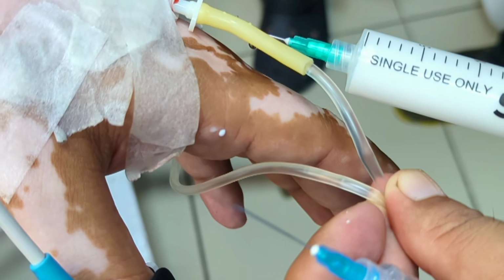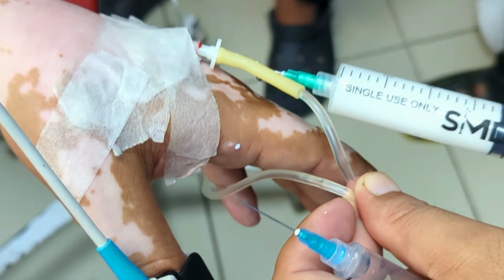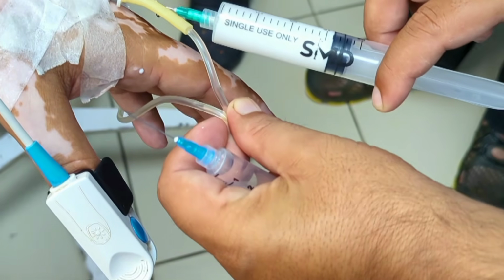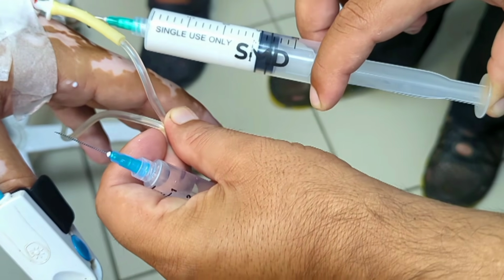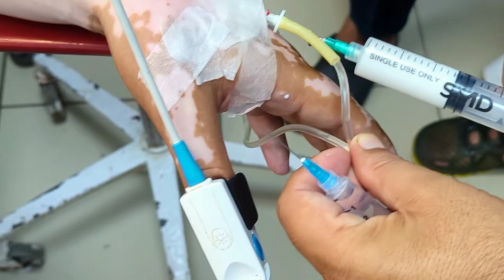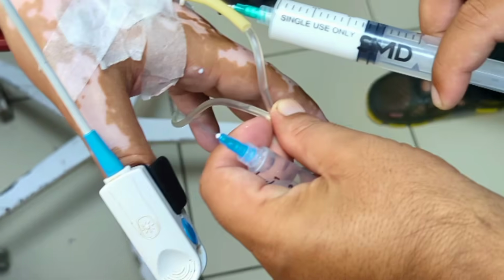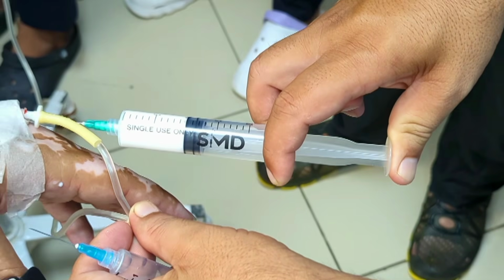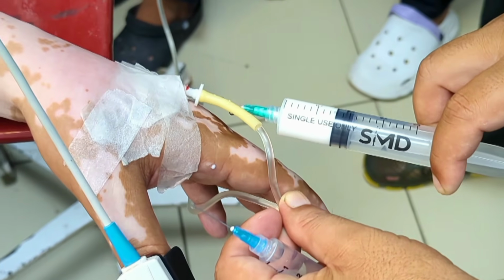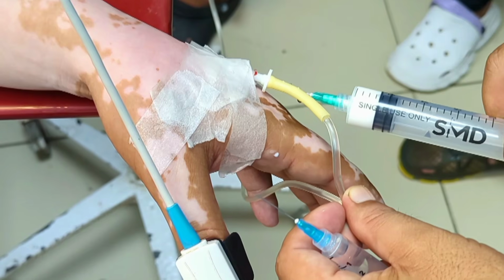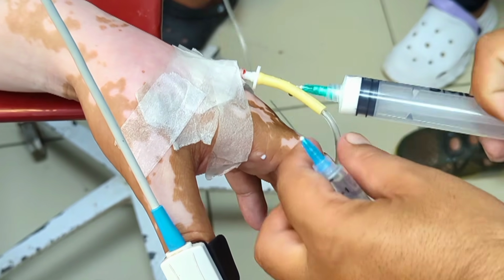Induction agents are medications that bring the patient smoothly from an awake state to unconsciousness. They act rapidly and ensure that the patient does not experience pain or awareness during the surgery. After induction, a muscle relaxant was also given. The muscle relaxant serves two purposes. It helps in suppressing any involuntary movements and, more importantly, it facilitates the process of intubation by relaxing the muscles of the airway. Once the drugs were administered, the patient's level of consciousness and muscle relaxation were checked.